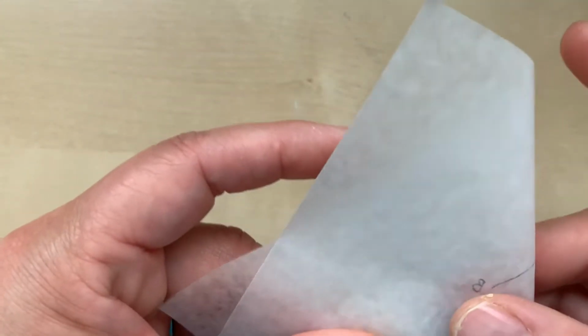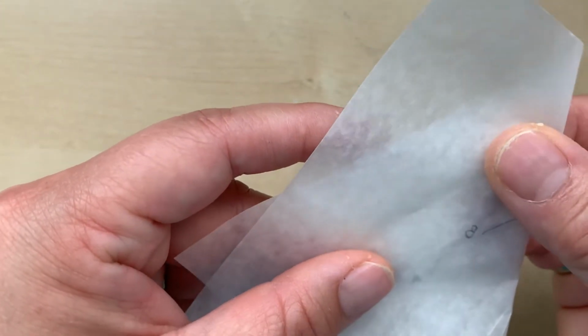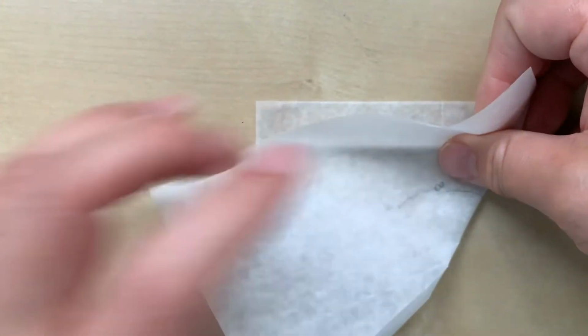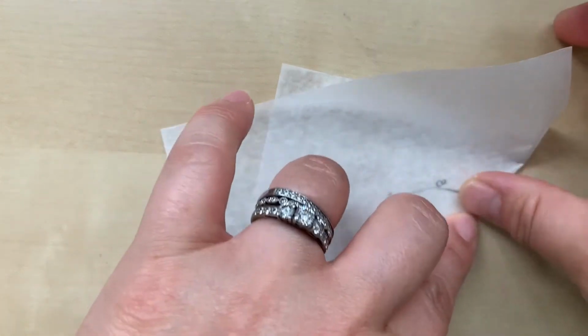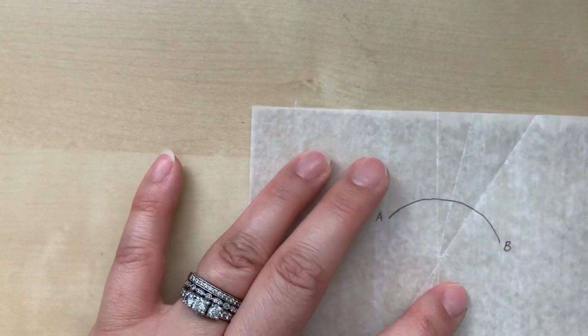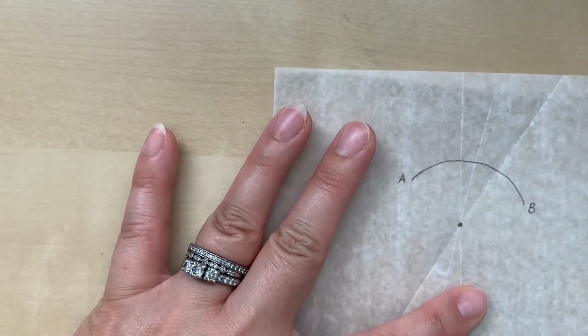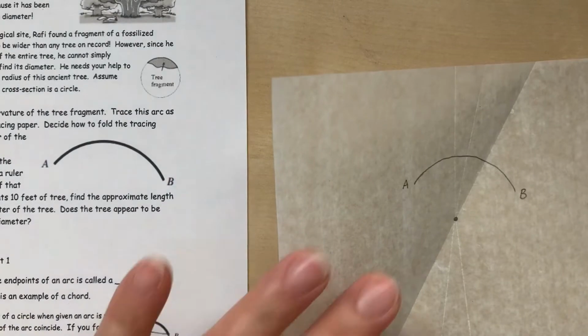It doesn't matter how many you do. The more you do, the more accuracy you have. Again, as long as the arcs are on top of itself, you can crease it down. It's a little hard because I already have some creases here. Crease it down, but those lines should all intersect at one spot, and that is the center of your circle. So if you continue reading your problem, in part A, you locate the center of the circle. So that's my center.